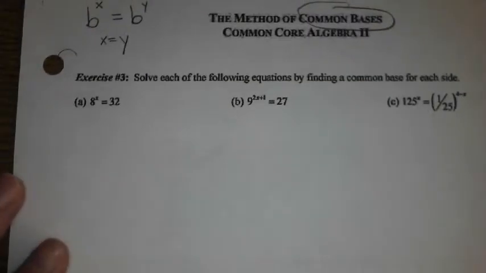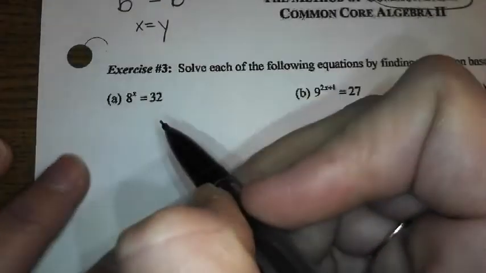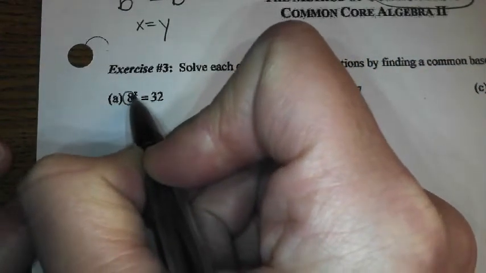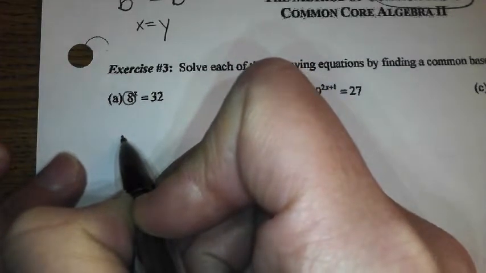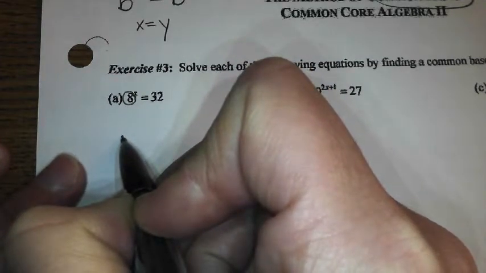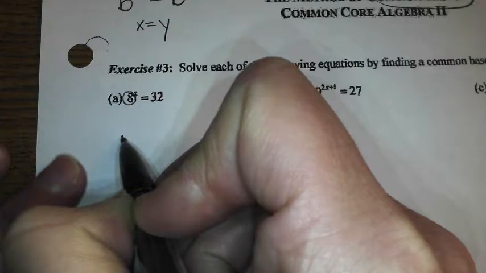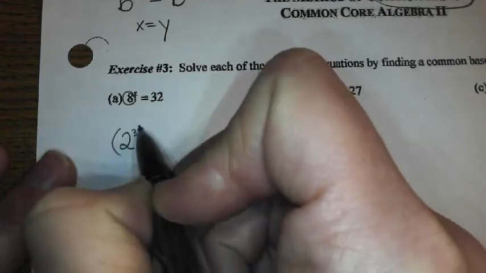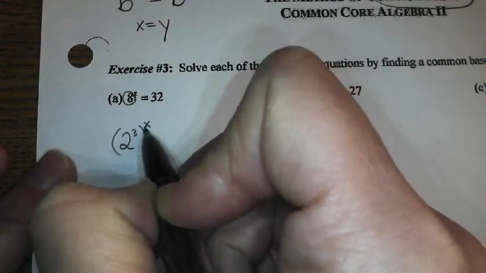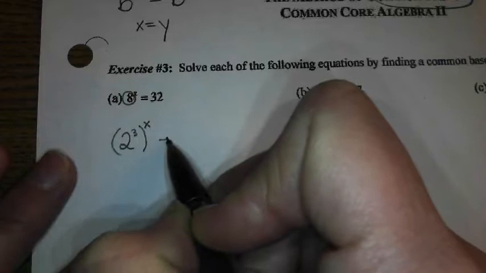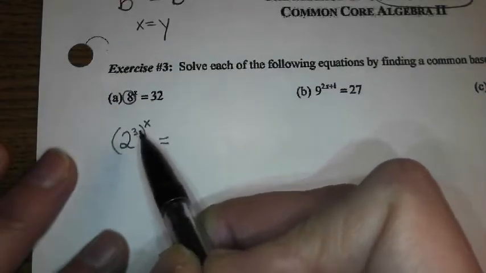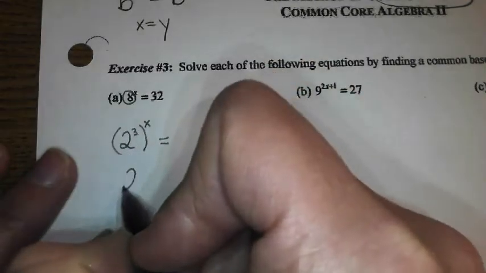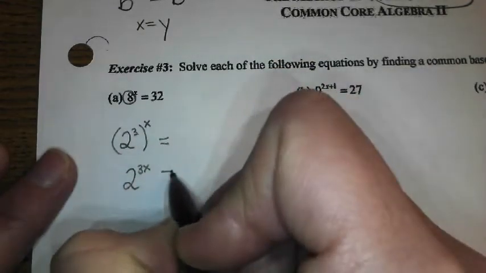So in the first example, we're going to have to do some exponent rules here. You can rewrite 8 as what to what power? 2 to the third. So there's my rewriting of 8, and it was being raised to the x power. That's where your exponent rules come up, because power to power means multiply. So that's the same as 2 to the 3x equals.